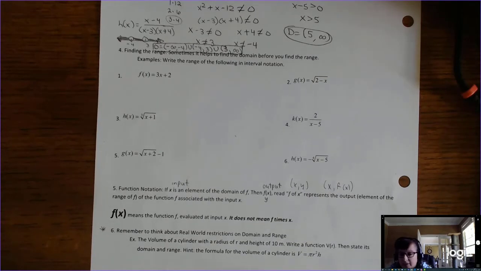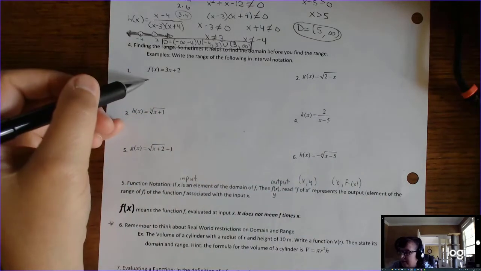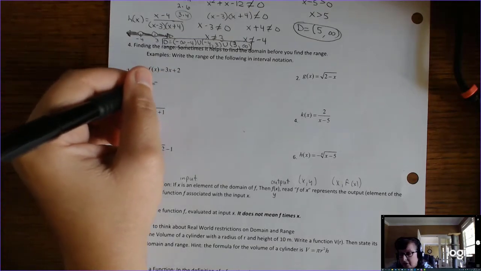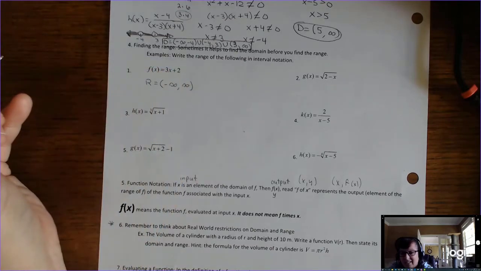So range is always a little more complicated, and it really is helpful if you know what the function looks like. So this is just a line, y equals mx plus b. And lines have no restrictions. They go on forever and ever and ever. So this range is all real numbers, just because I know it's a line.